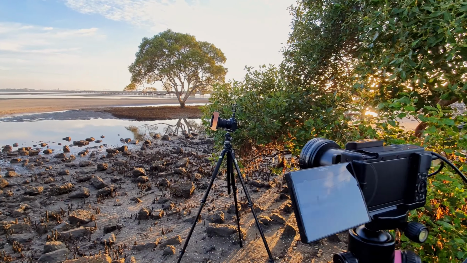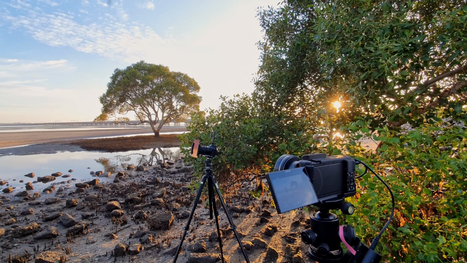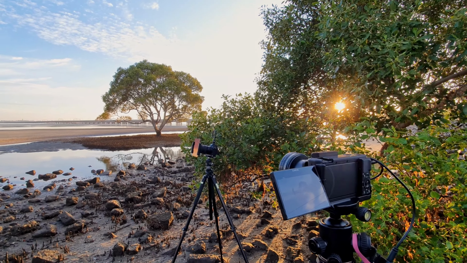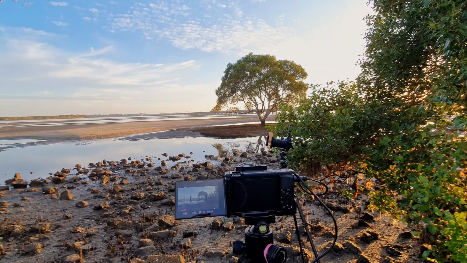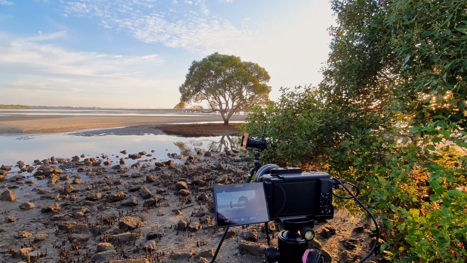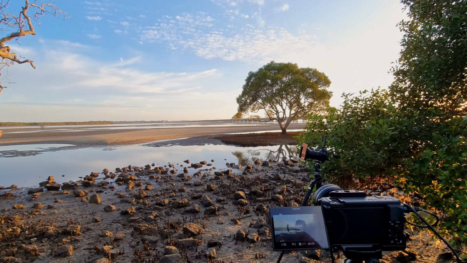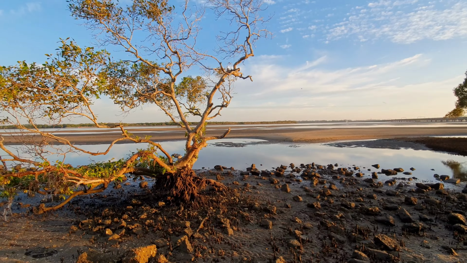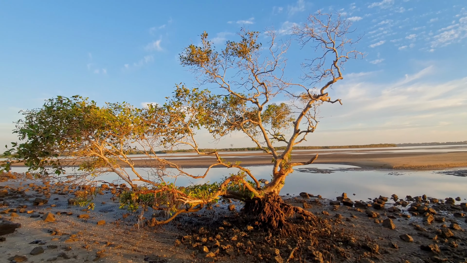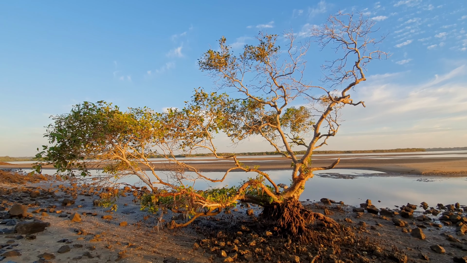There's my ZV-1 just in front of us here, and look, can you see just above the ZV-1 we've got a sun star. We've got the sun shining through the mangrove tree here, and you can see how close my camera is to this tree, only about 4 meters away. Now let me show you why I love ultra wide angle lenses for this sort of photography.